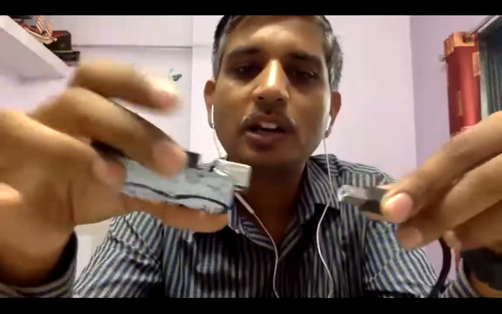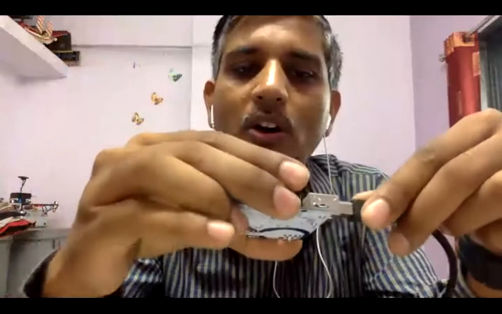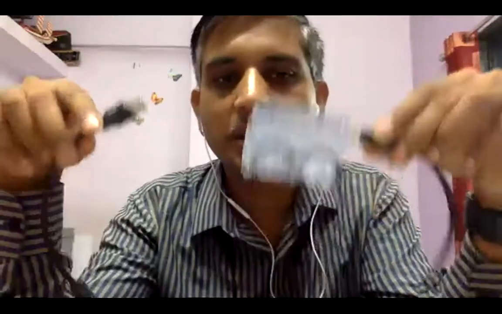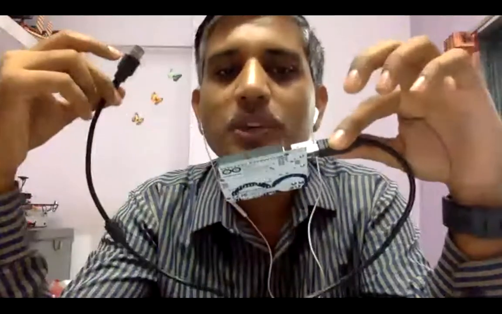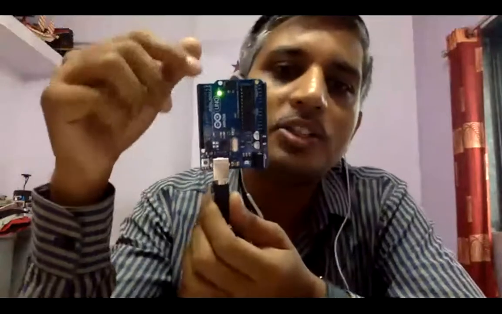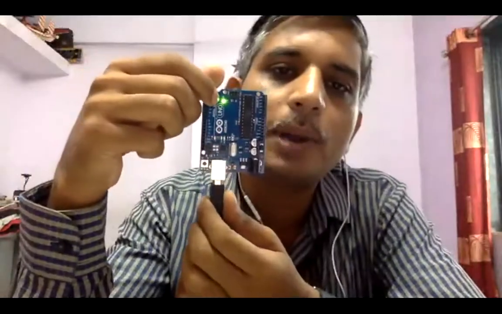Okay, so here I am powering on this Arduino by the USB cable itself. I don't require the adapter here, I don't require the battery here. USB is enough to power up this board. So what I'm doing is inserting the USB cable into my computer. Now you can see here the light is on. This is the power light.